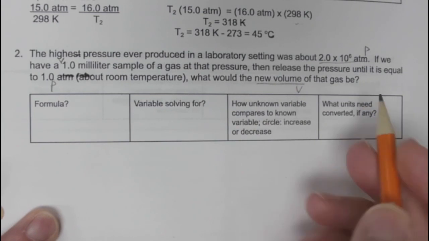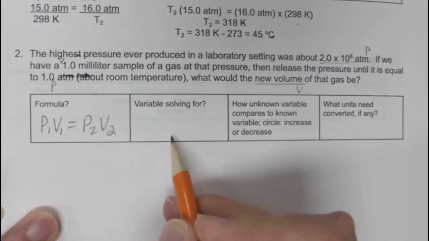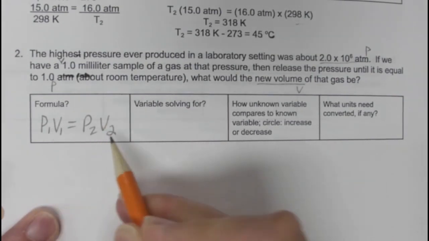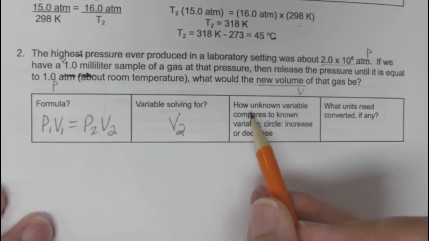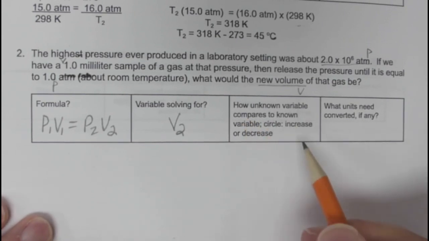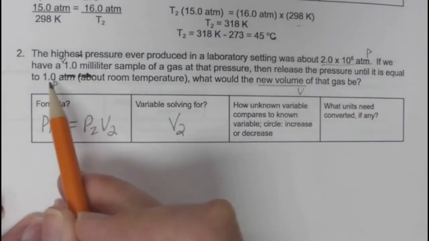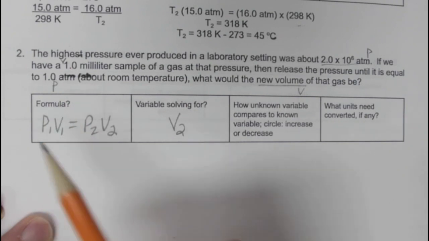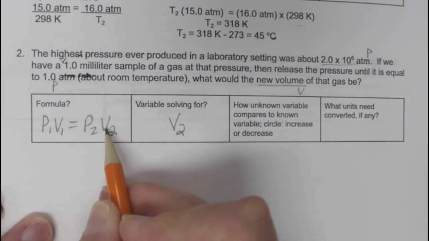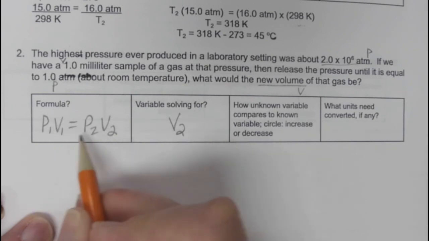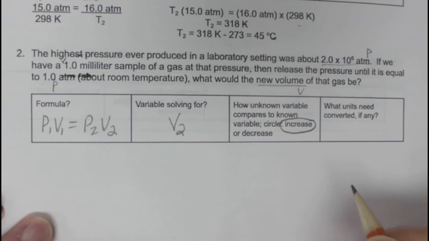So we have pressure and volume. That means we're going to use P1 V1 equals P2 V2. We've got to figure out which variable we're solving for. It says, what would the new volume be? So we're going to solve for V2. And we want to predict what's going to happen so we know if we did the problem right or not. The pressure initially is really high, and then it goes down to just atmospheric pressure, 1 atmosphere. So if pressure decreases, what has to happen to this volume number so that these are equal to each other? Well, if this goes down, this has to go up.